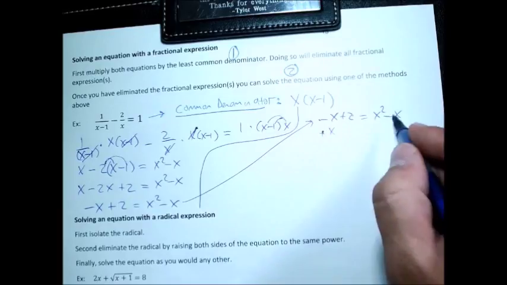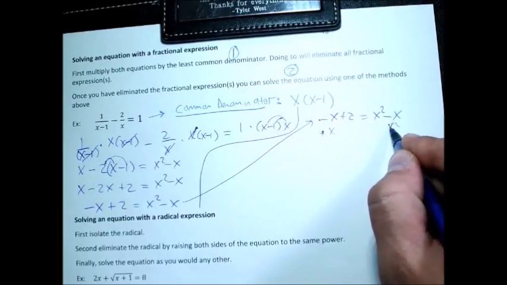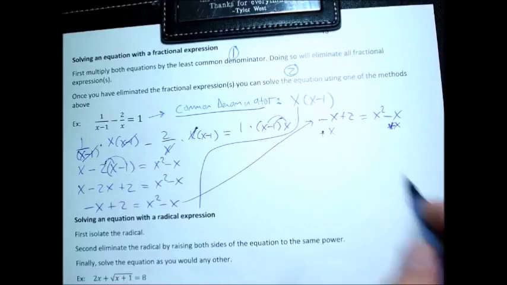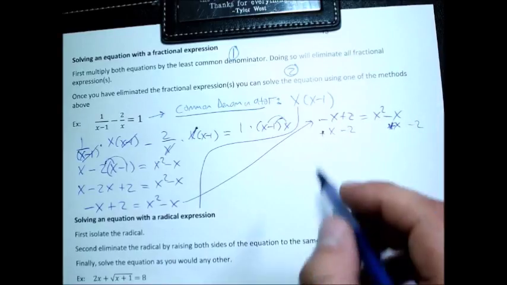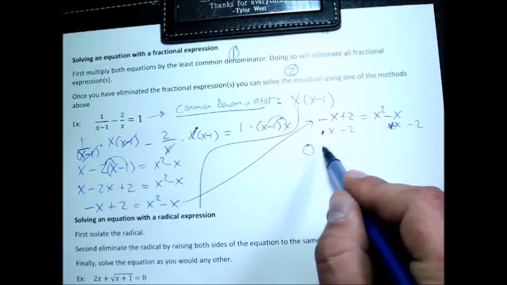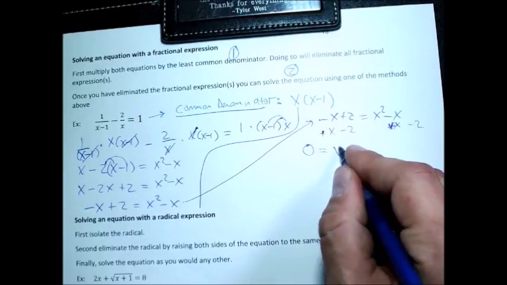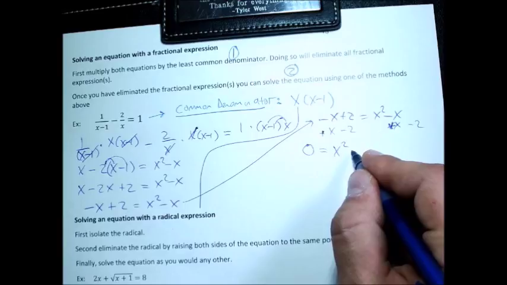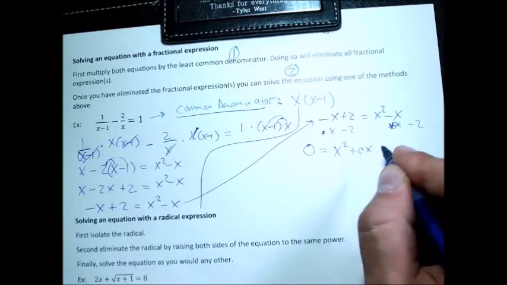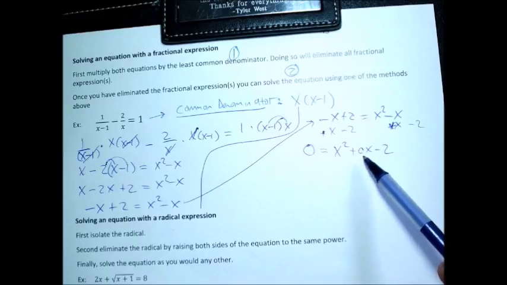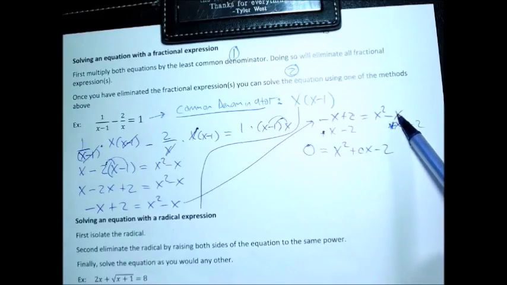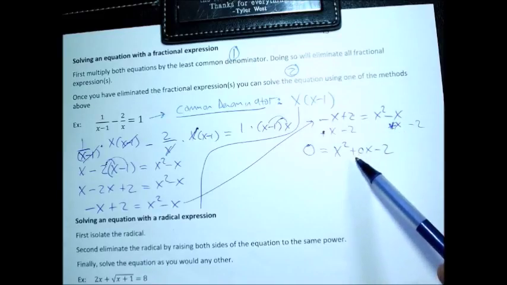So I'm going to add the x over to both sides, plus x. And then I'm going to subtract the 2 from both sides. And so what we'll end up with is everything cancels out on the left, and we get x squared plus 0x minus 2. I just wanted to write the 0x just to be clear that those x's canceled. We got a minus x plus x gives us a 0x.